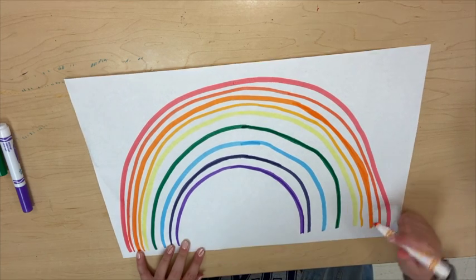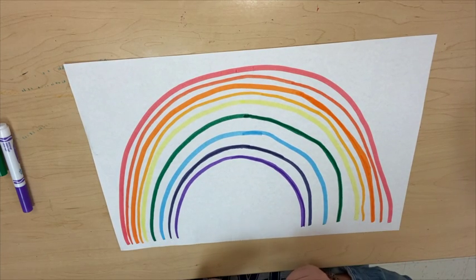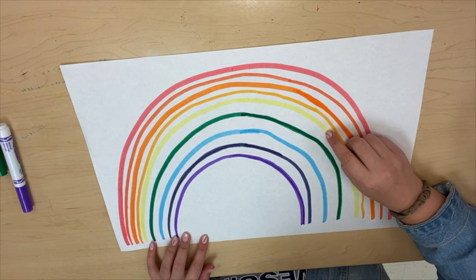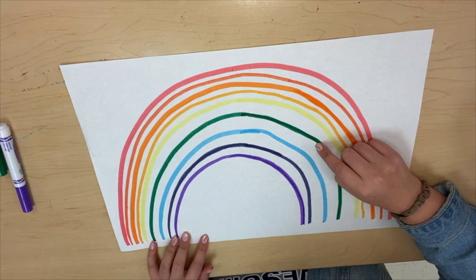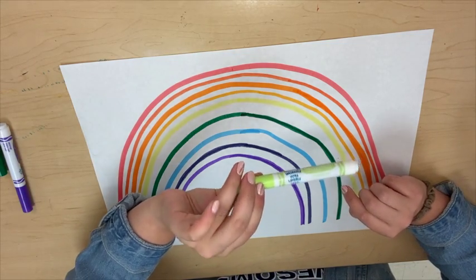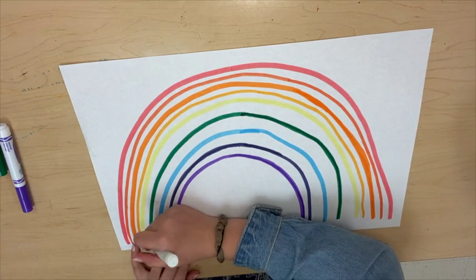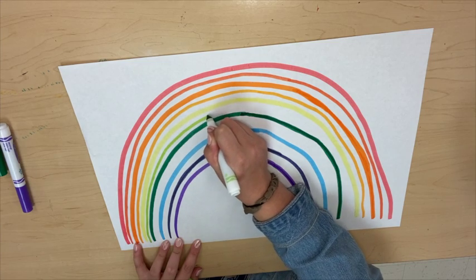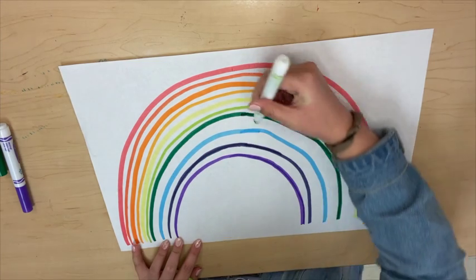Now this is starting to make my rainbow look really beautiful. The next color that I need to add is in between yellow and green. So it would be a yellow-green color. I have a light green color that's perfect for that. Oh wow, look at how that is really making my rainbow look awesome.